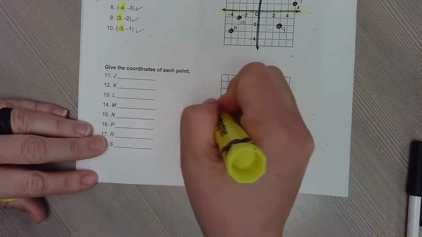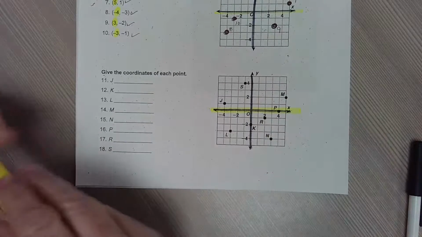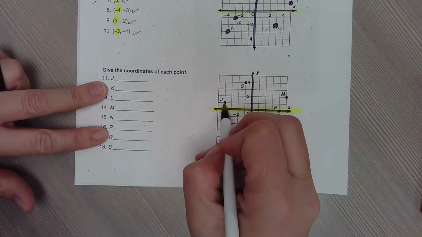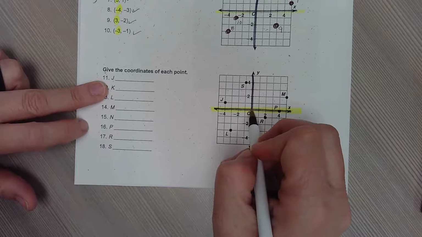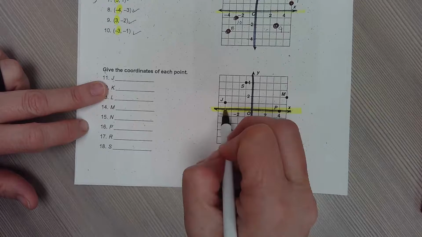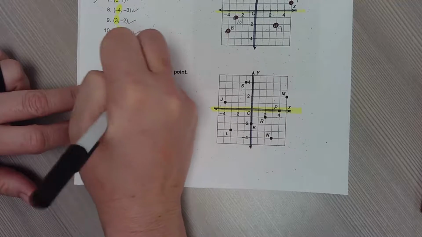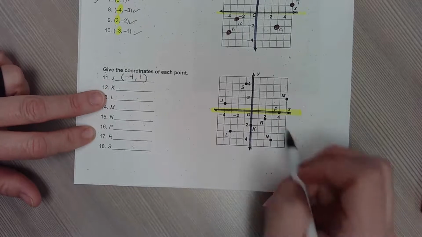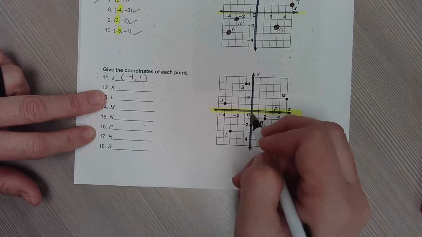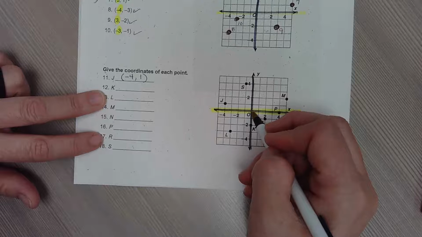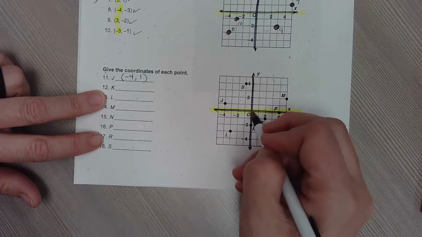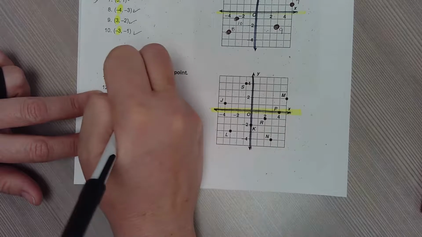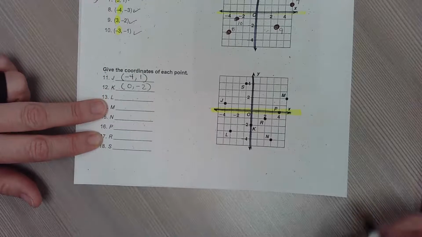All right, now we're moving on to actually naming the point, giving the coordinates of the point. And remember, our first number needs to be, where is it on that x-axis? So let's find J. There it is. So if we started at the origin, to get to J, we'd first have to go to the -4. And then we're going to go up 1. So -4, 1. To get to K, we don't need to go anywhere on the x-axis. We're just going to go straight down. So it's going to be 0 and then straight down 2, -2.